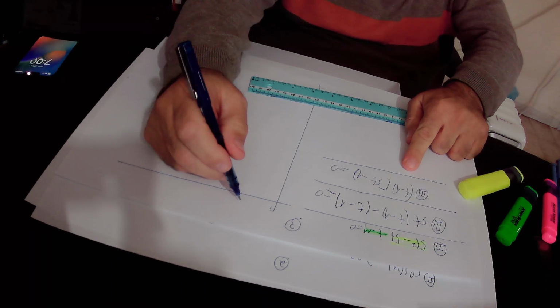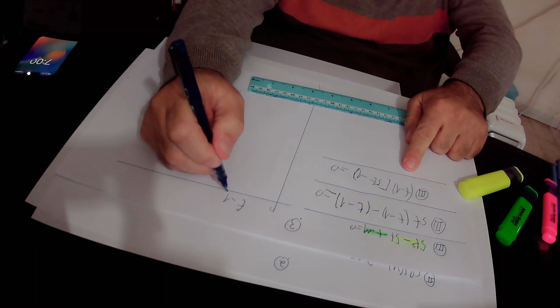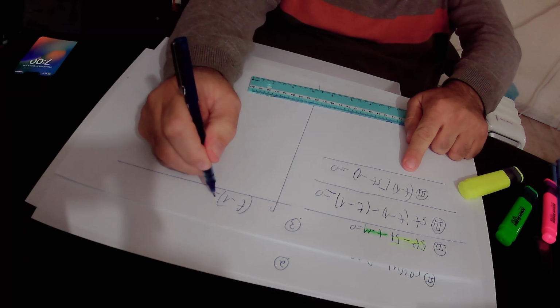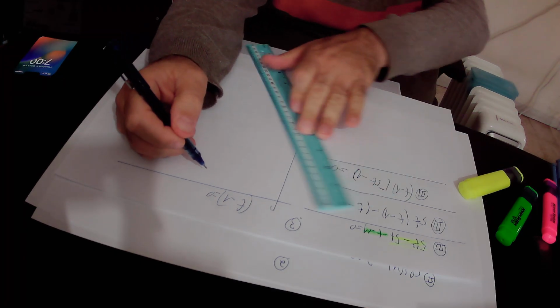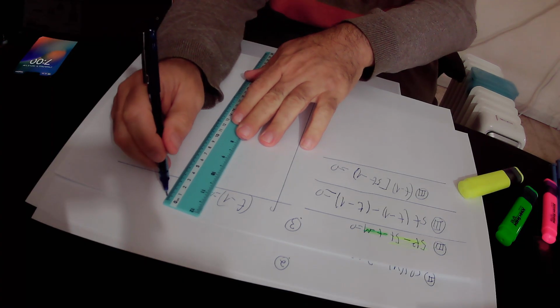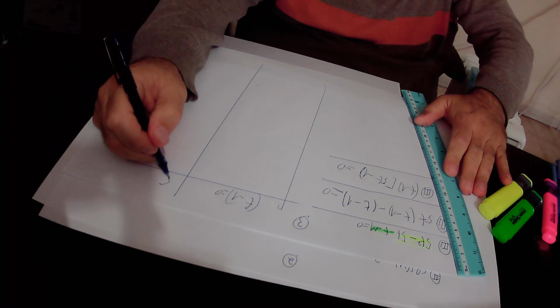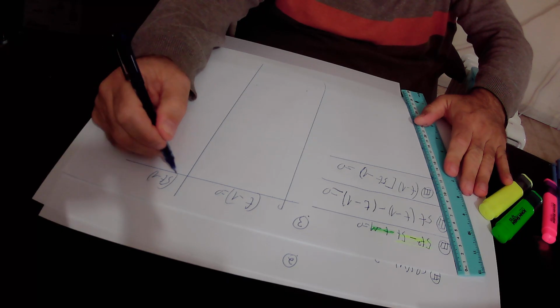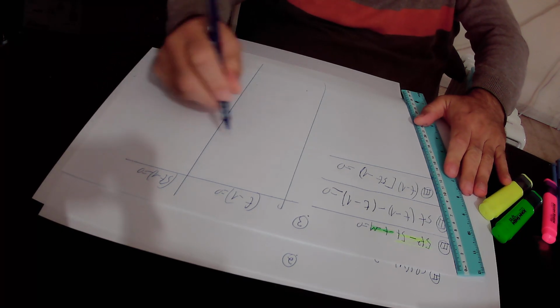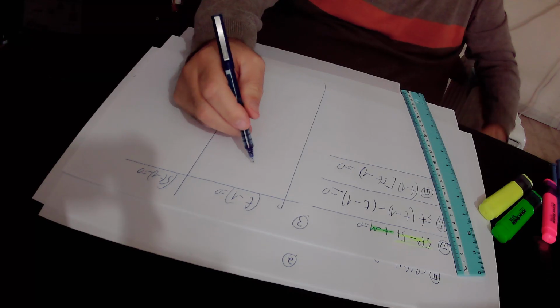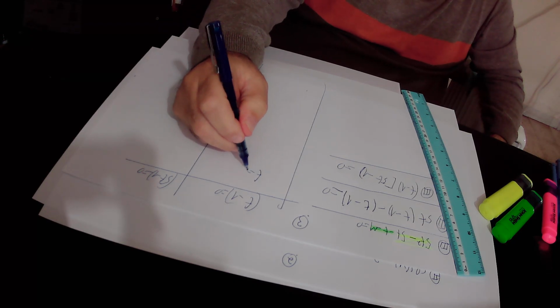Either t minus 1 equals 0, or 5t minus 1 equals 0. So if t minus 1 equals 0, it means that t equals 1.